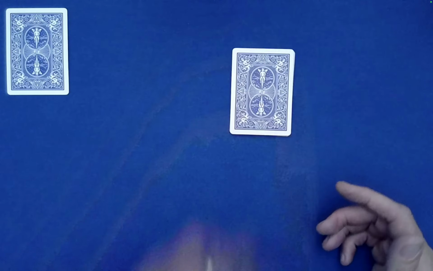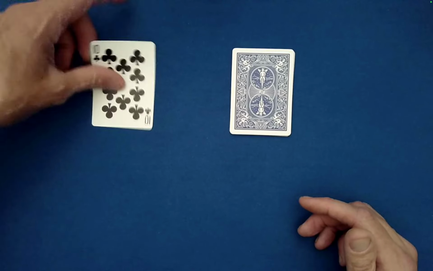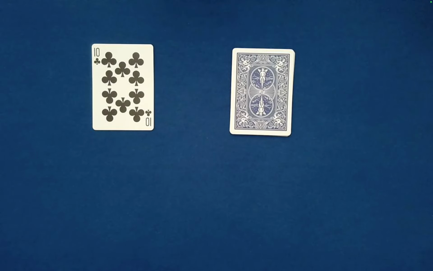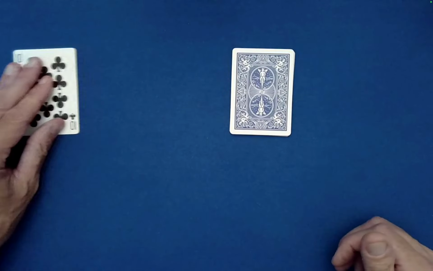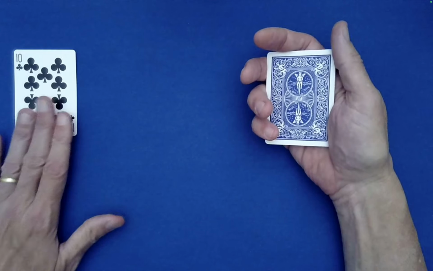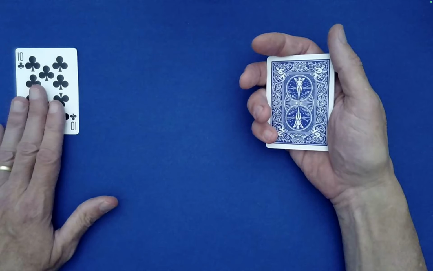Now we turn to our randomization card. Let's take a look at what it is. It looks like it's the 10 of clubs. Okay, so what we're going to do here is something really powerful. We have to realize and remember that this was randomly selected by you.